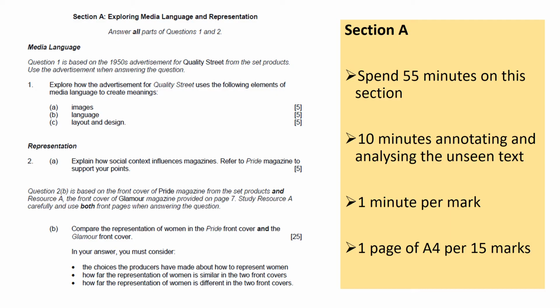So the paper is broken down into two sections, Section A and Section B. The total paper is 1 hour and 30 minutes. You get an unseen source which you are expected to spend 10 minutes looking at and annotating and thinking about. That leaves 1 hour and 20 minutes, so 80 minutes for an 80-mark paper. The maths therefore is not too difficult. You get 1 minute per mark in this paper.